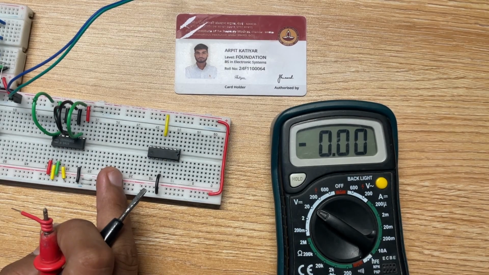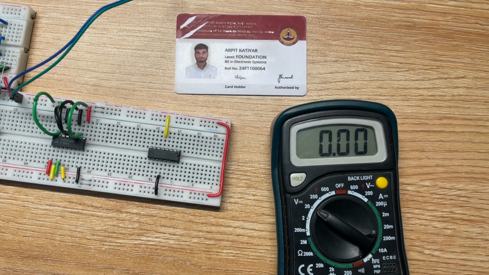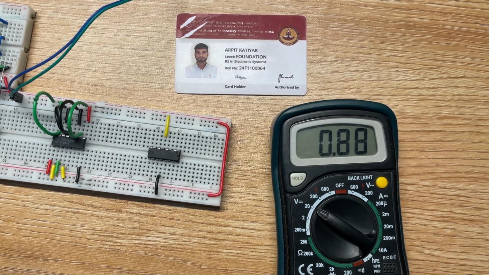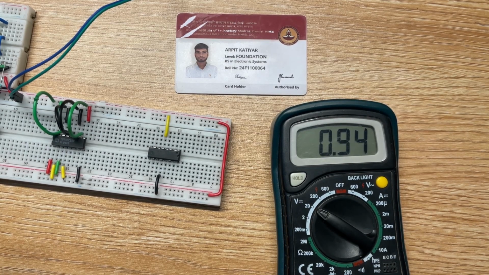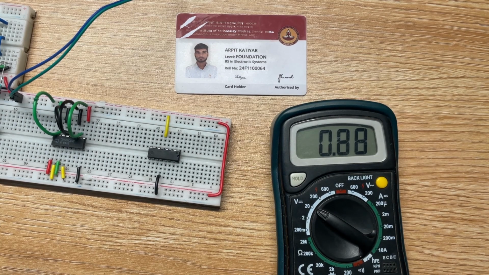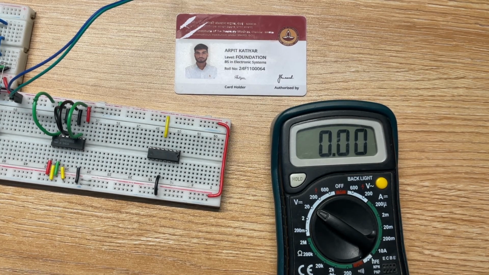So this is week 7 of our digital experiment. In this experiment, I am testing 3 ICs, that is comparator, adder, and 7 segment display driver. The comparator is 74LS85, the adder is 74LS83, and the 7 segment display driver is 74LS47. So let's proceed with the comparator.